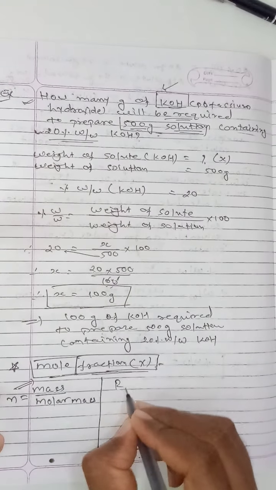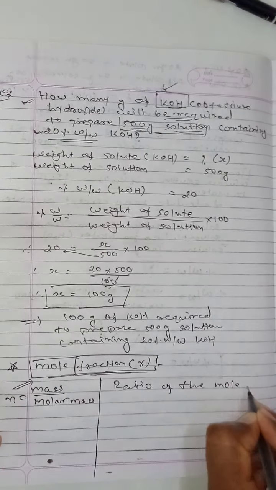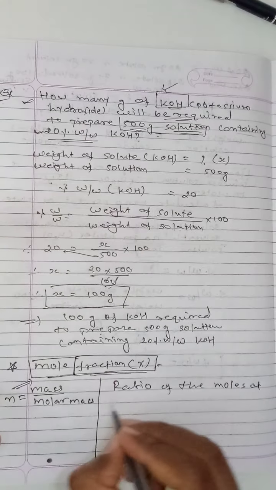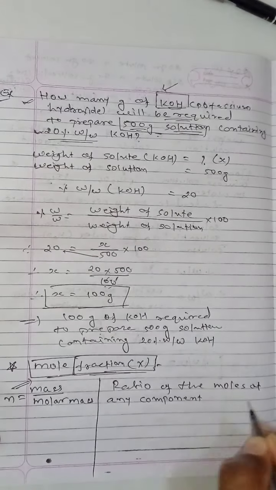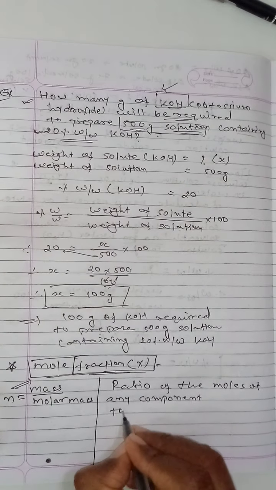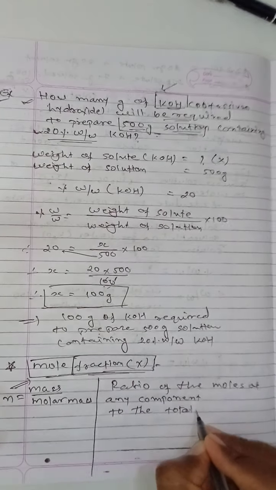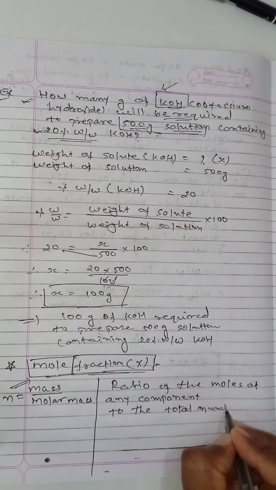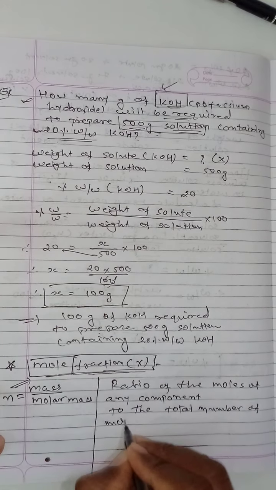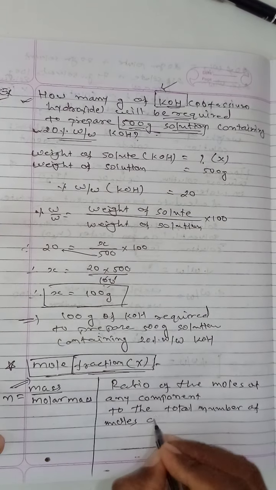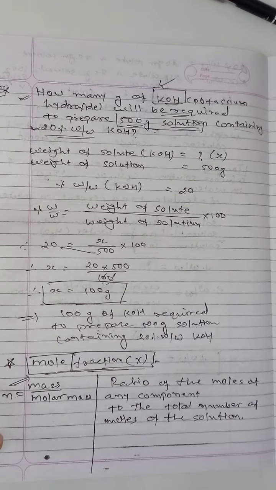Here ratio of the moles of any component to the total number of moles of the solution.